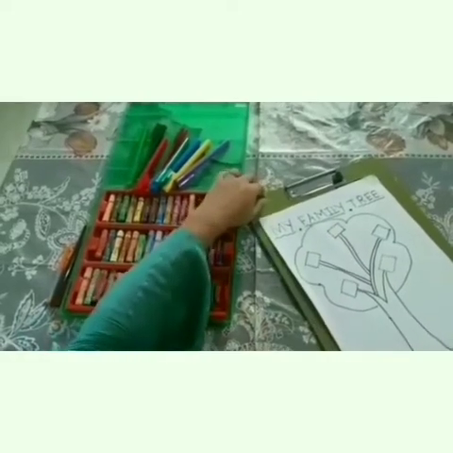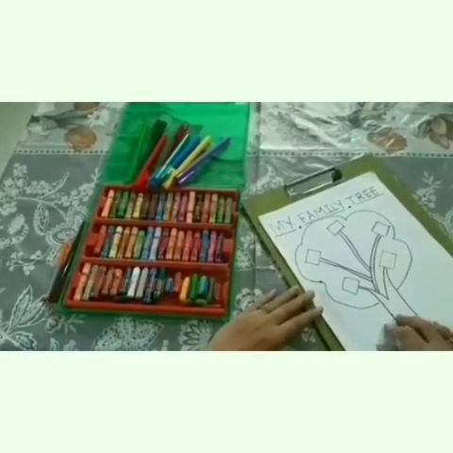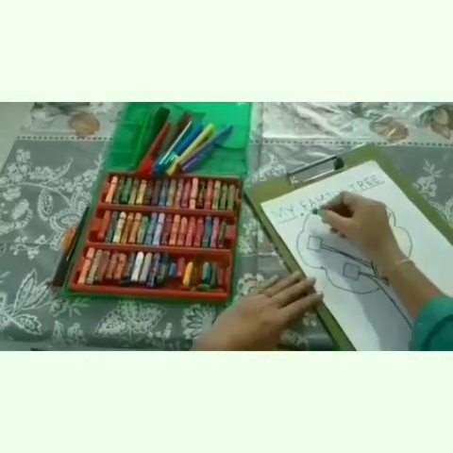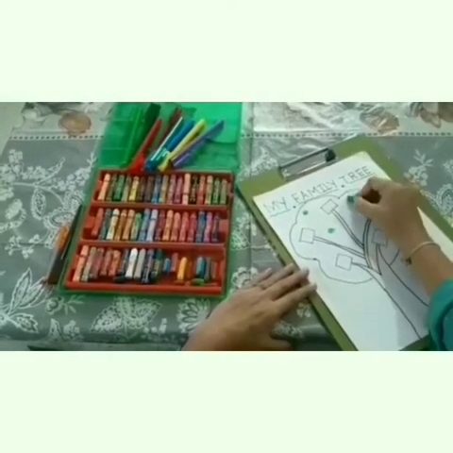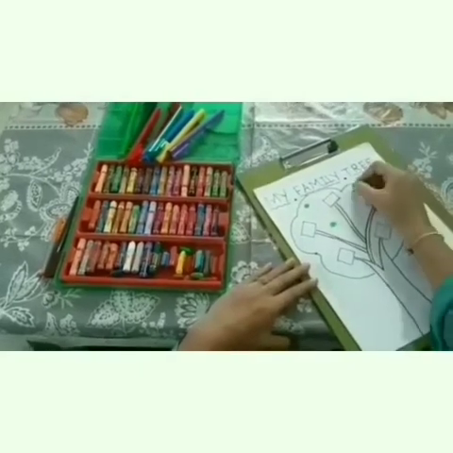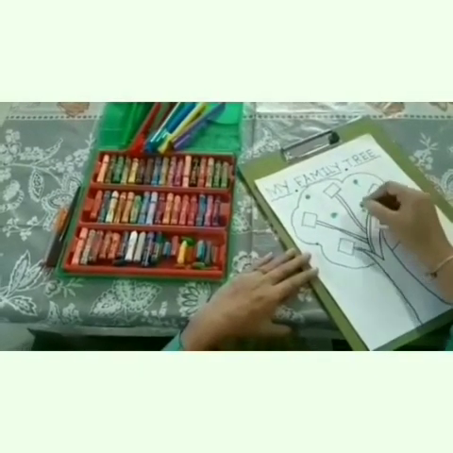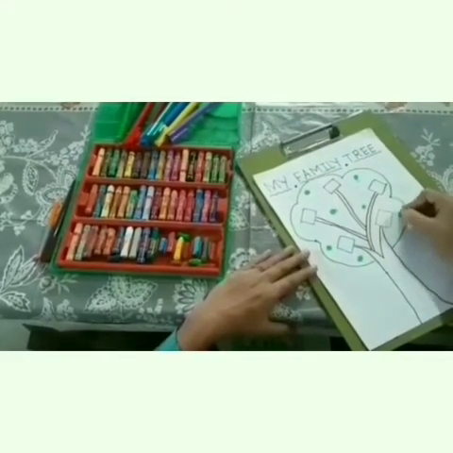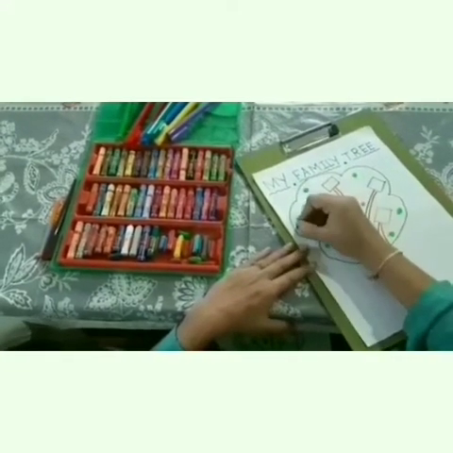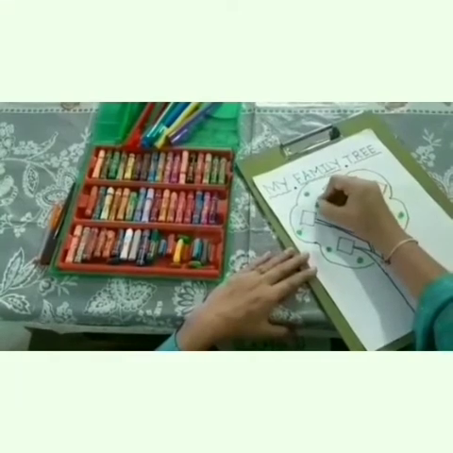But the tree is always incomplete without the leaves. So, we draw some dots for the leaf effect. We are going to use light green and dark green for the dots.